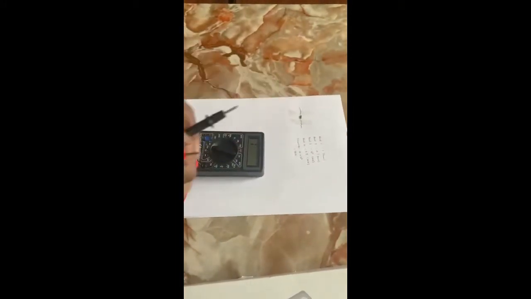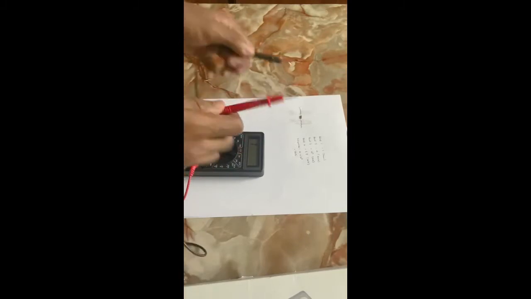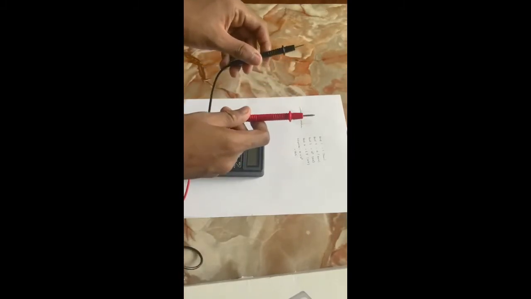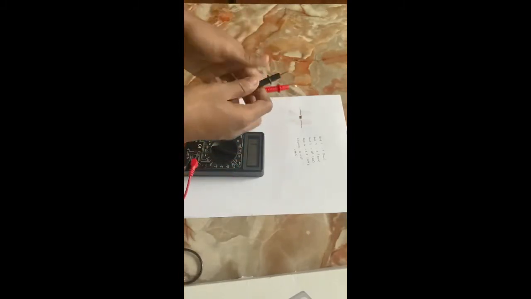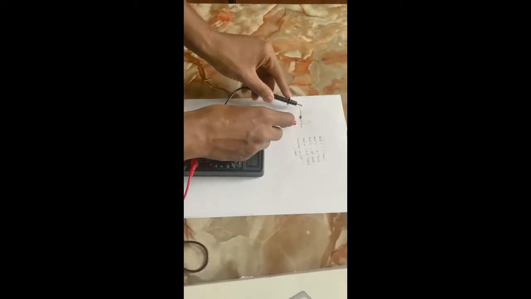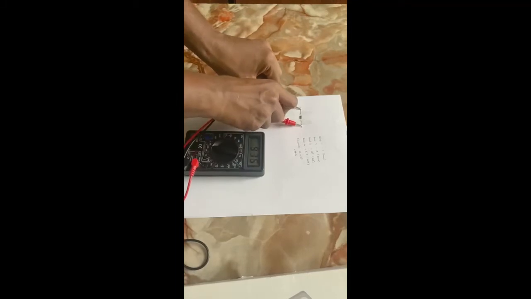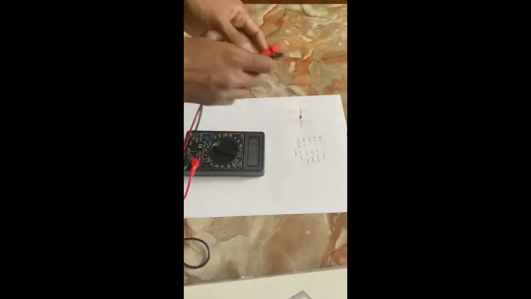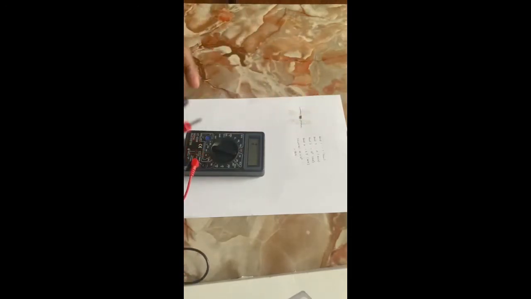So this is our resistor, the 1K resistor, and using these two probes, touch the resistor. You can touch it like this or like this, on the terminal. So let me touch it like this. And the value shown on the multimeter is 968, nearest to 1 kilo ohm. So this is how to measure a resistor using a digital multimeter.